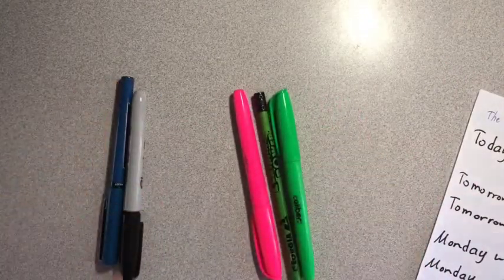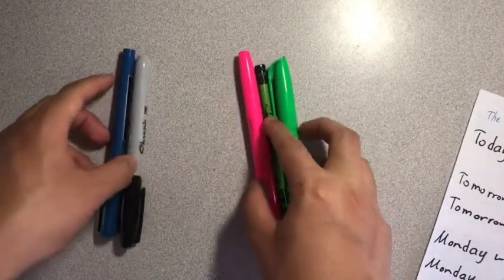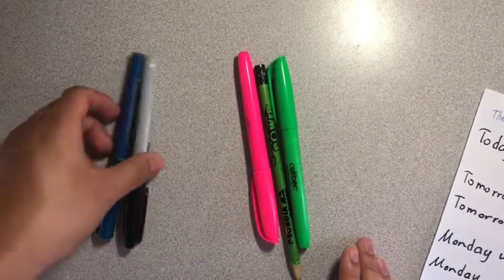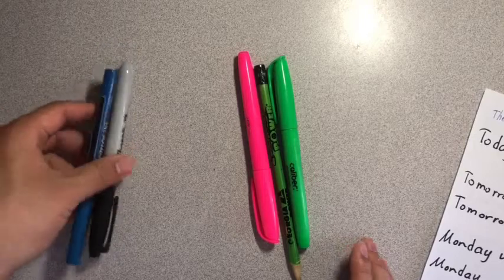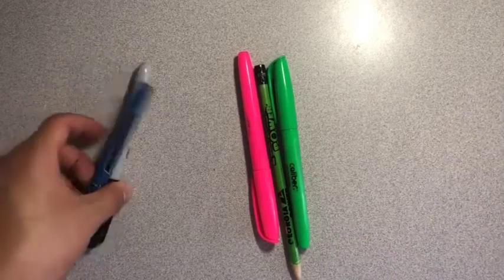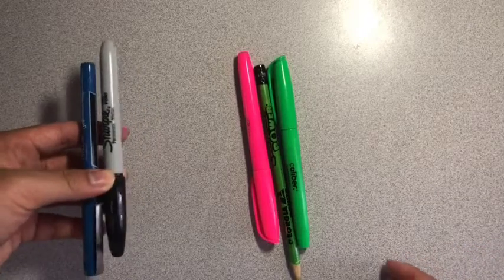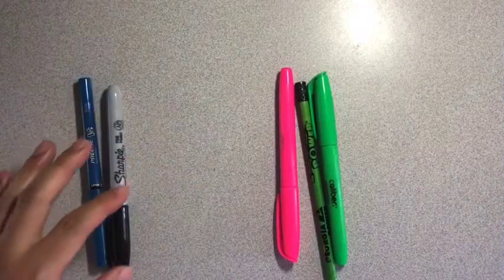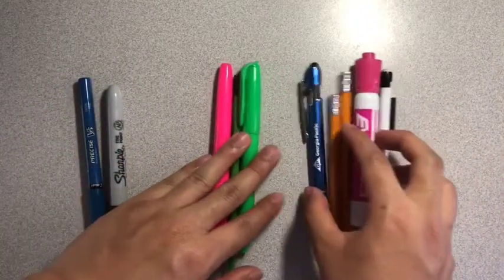I have 2 piles, the left pile and the right pile. Which one has less? The left pile has less markers. Less means a smaller number. The left pile has 2, the right pile has 3. So the left pile has less.